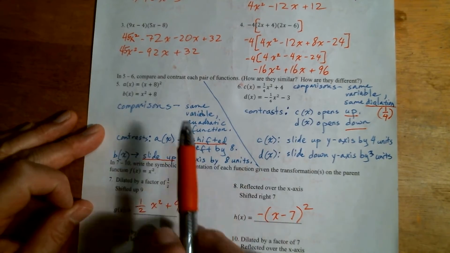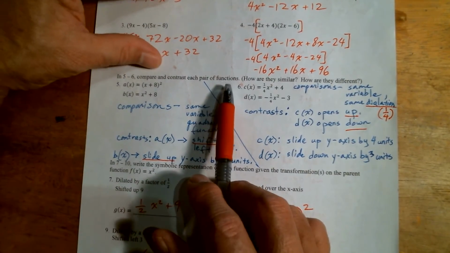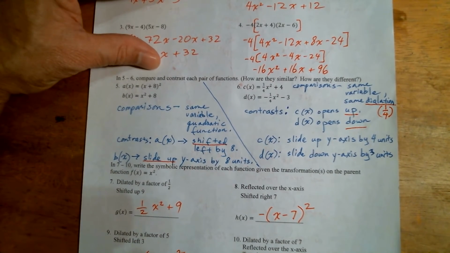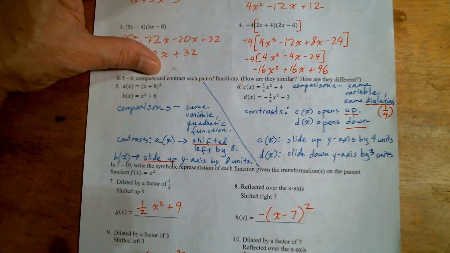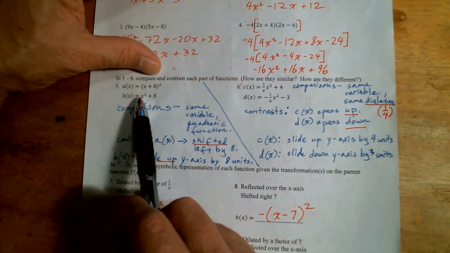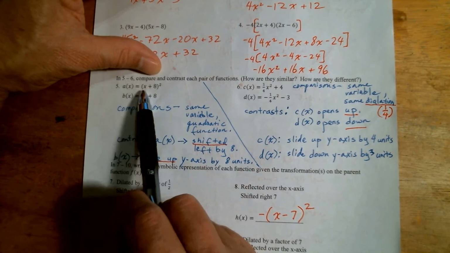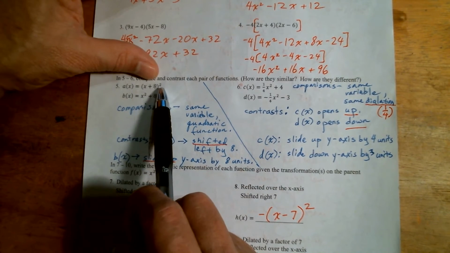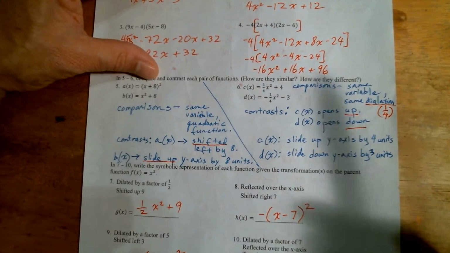In numbers 5 to 6, compare and contrast each pair of functions. How are they similar? How are they different? You can have a lot of different answers for this. They just want your best opinion and guess. When I take a first glance at this, I see the x, I see the 8, I see the x, and I see the 8. Then I see parentheses here, and I see the squared function on the x here, and the squared function here outside the parentheses squaring the whole term, x plus 8.